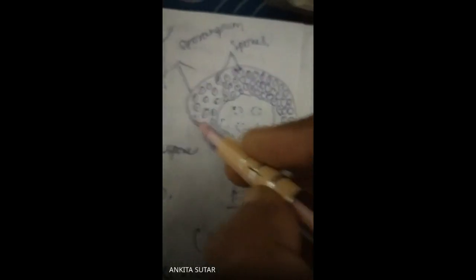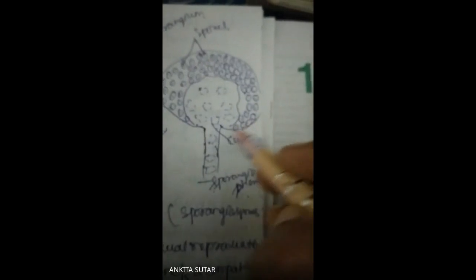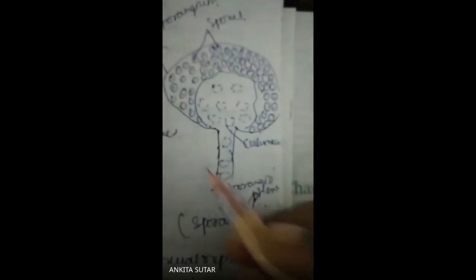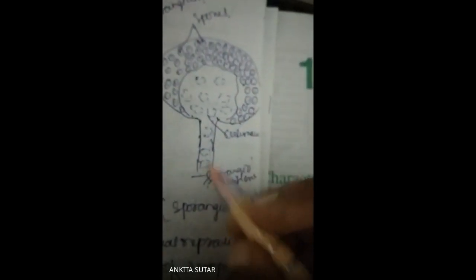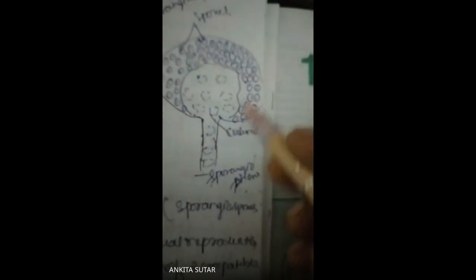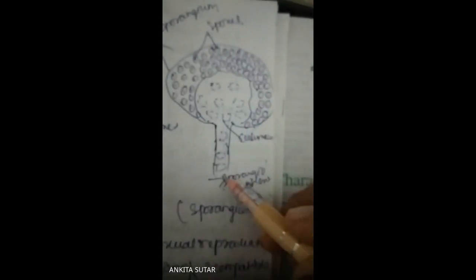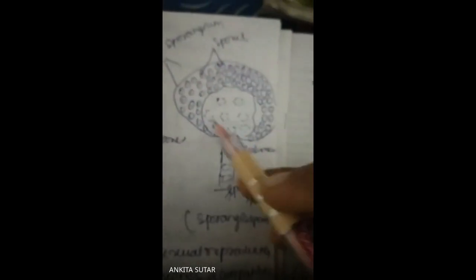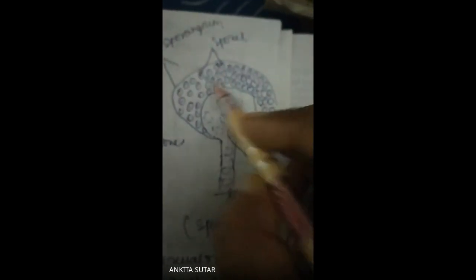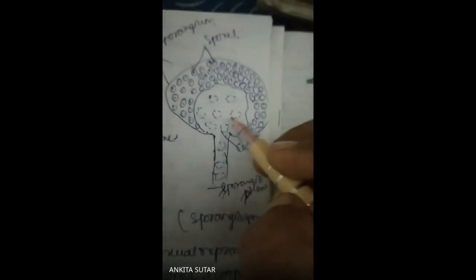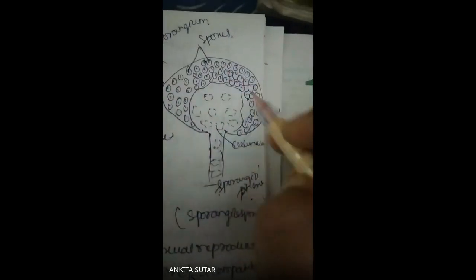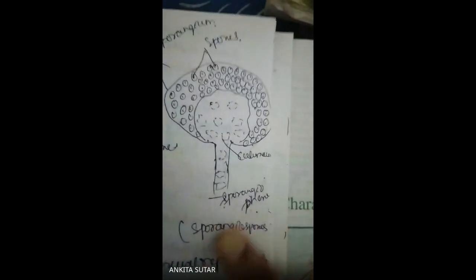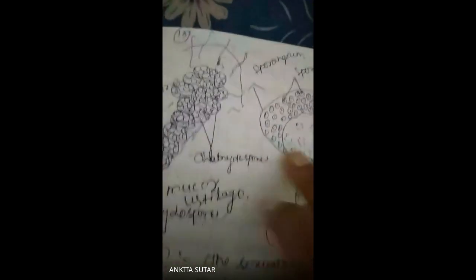Terminal means at the very tip, a big sac-like structure is carried by the hypha. Okay, and it is called a sporangiophore. Why is it called a sporangiophore? क्योंकि इसके अंदर बहुत सारा sporangium है, and inside the sporangium, spores are present. Okay, and the columella is for providing nutrition to the developing spores. That's why it is called sporangiophore. Here the asexual reproduction is finished.